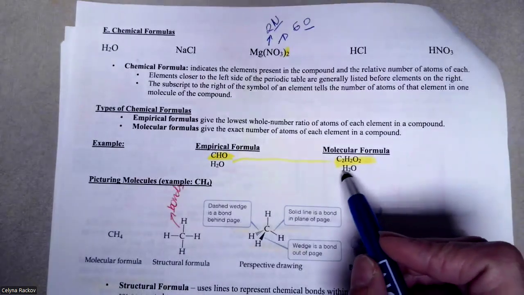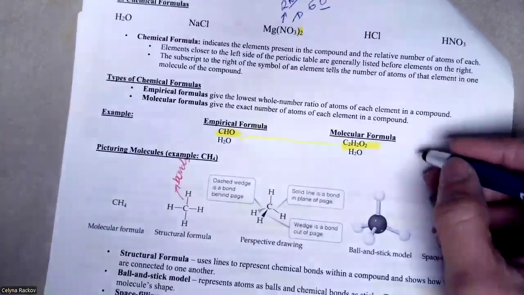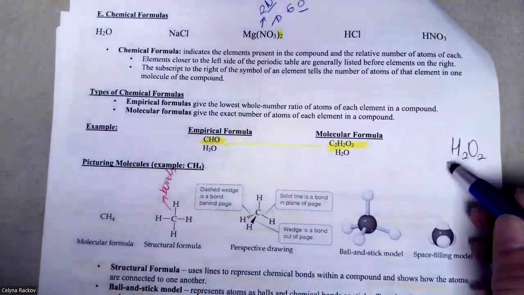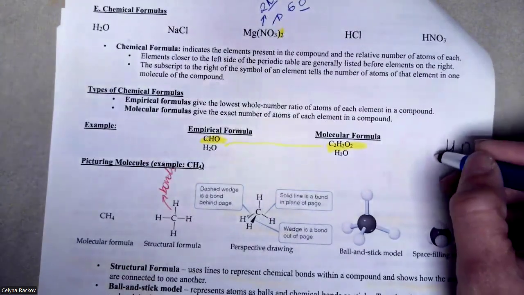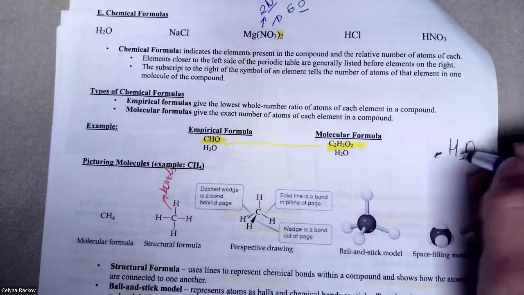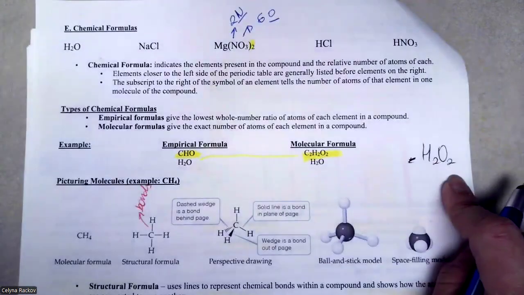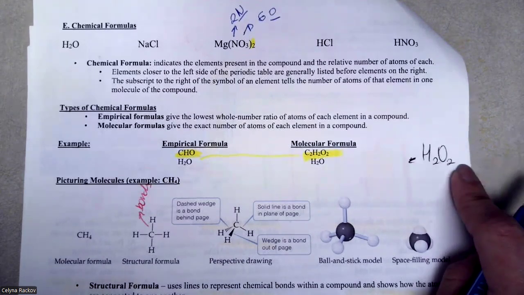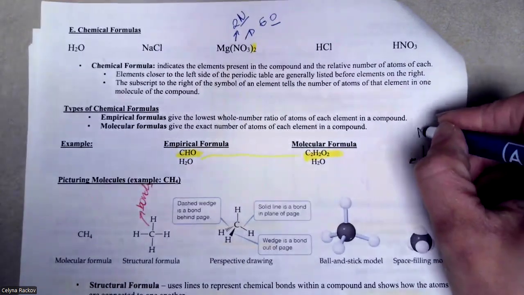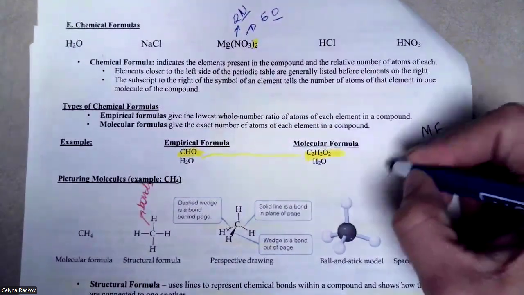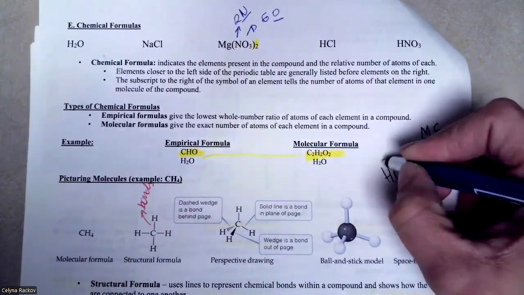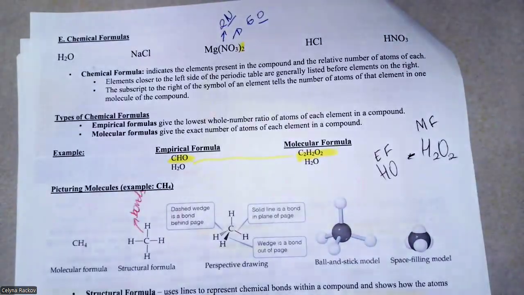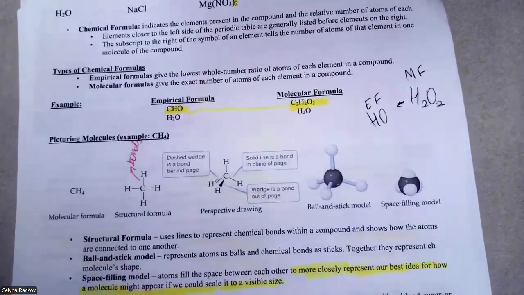If you had H2O2, the lowest number here is a 2, so this is the molecular formula, for example, for hydrogen peroxide, H2O2. And the empirical formula will be HO.